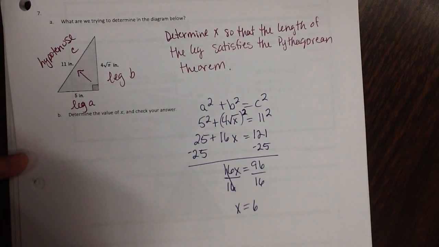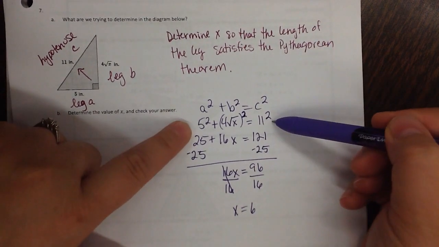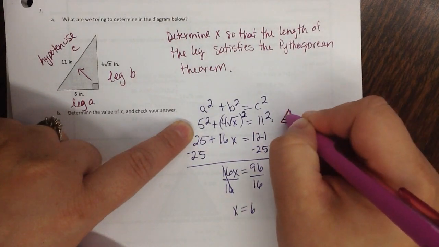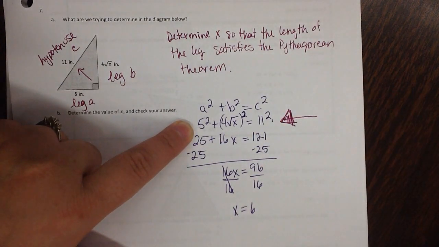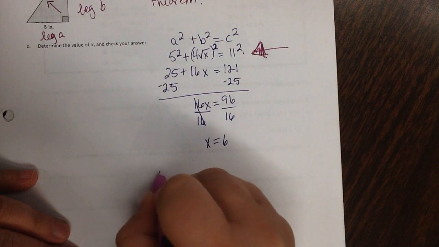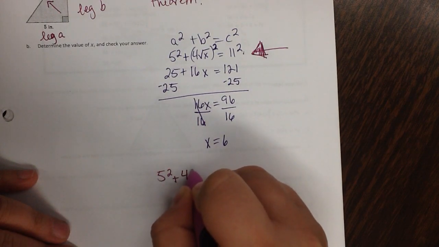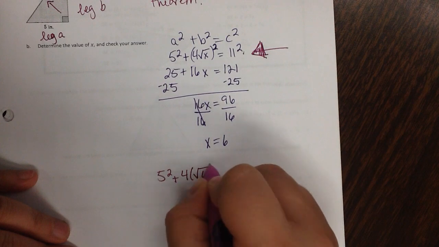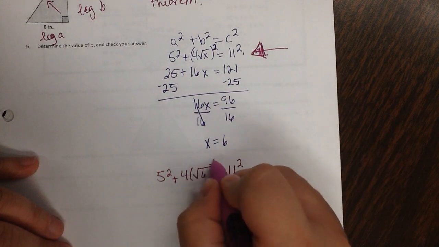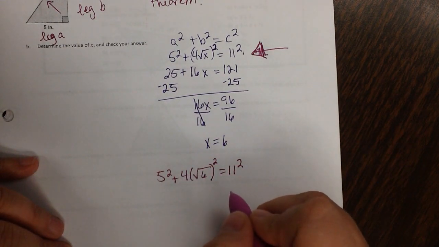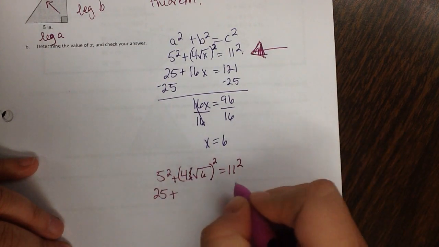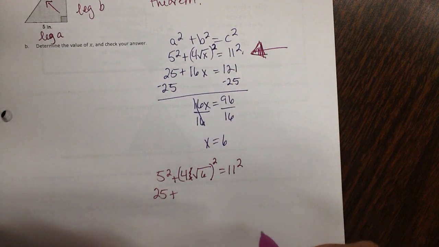Okay, so go back to this equation that we wrote up here. This is the equation that we will check it in. Alright, so 5 squared plus 4 times the square root of 6 equals 11 squared. Oh, and these are all squared, the whole thing. 25 plus, and you would multiply this out.